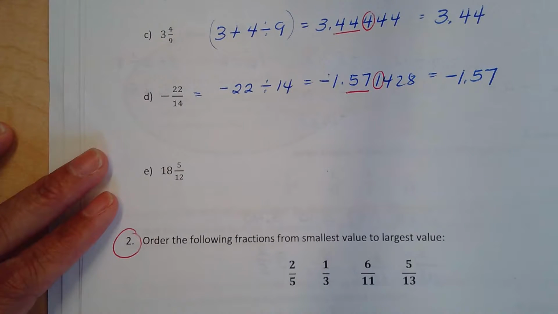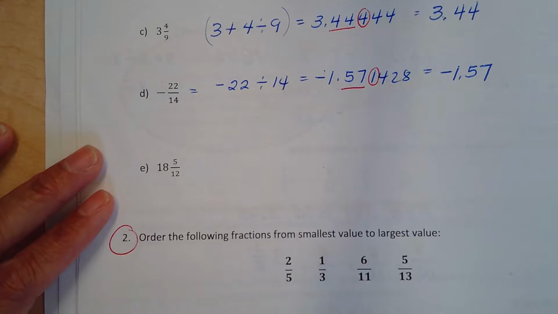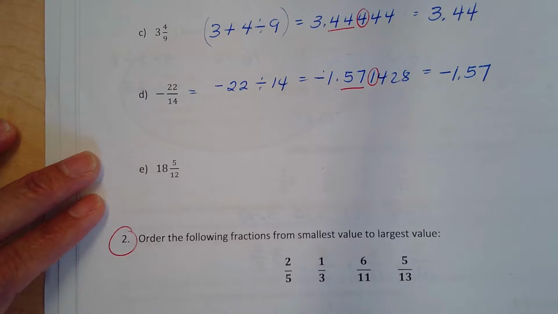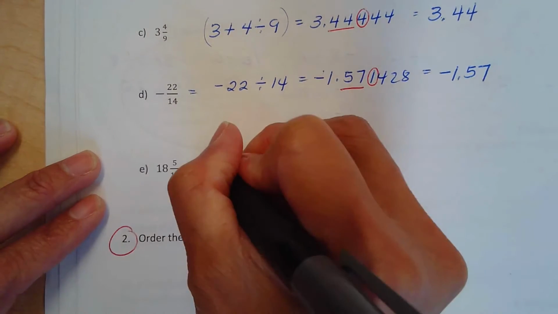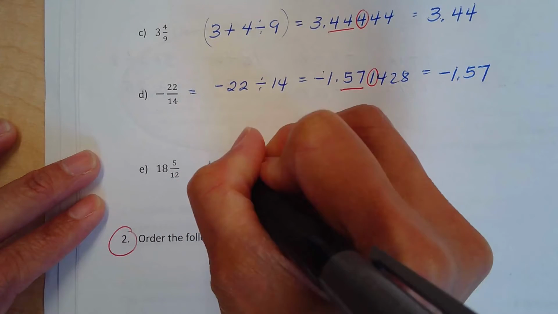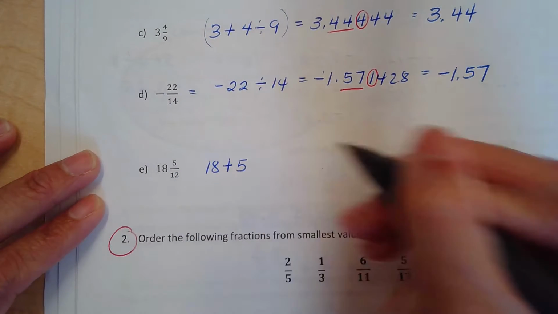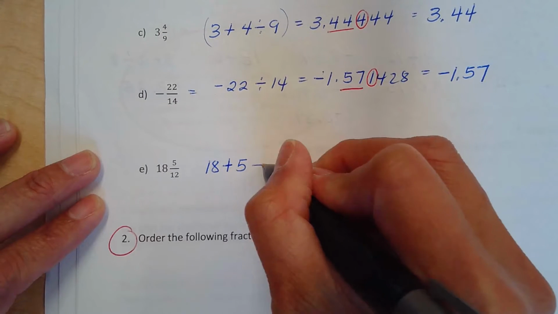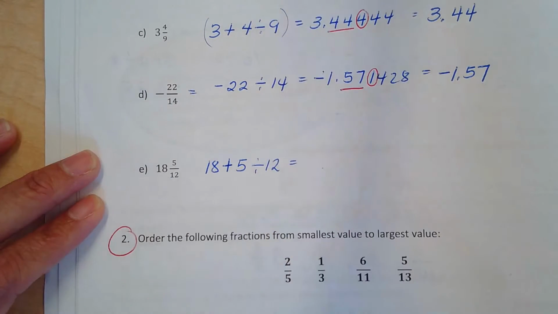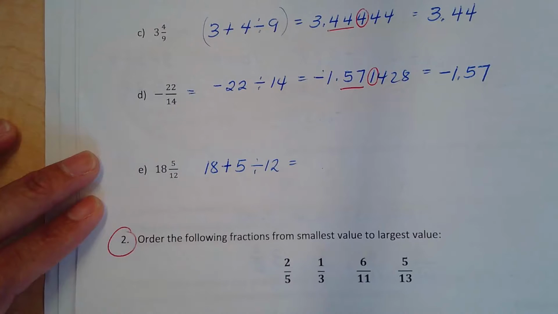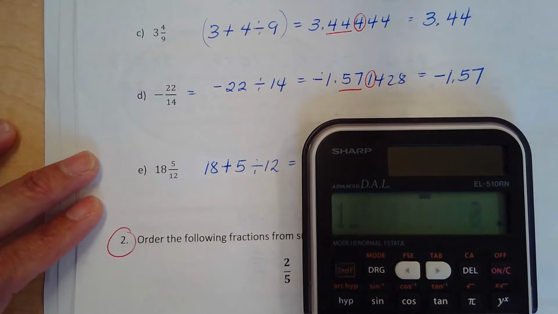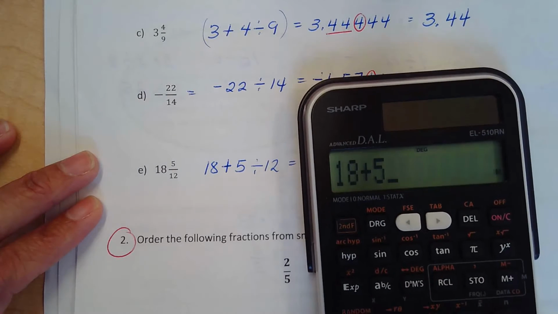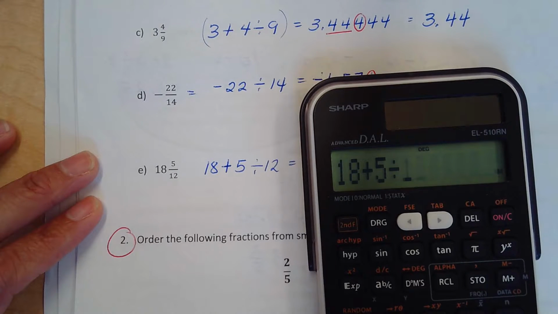And then last but not the least, letter E, 18 and 5 twelfths. 18 plus 5 divided by 12. So it's going to be 18 and a little bit. 18 plus 5 divided by 12.